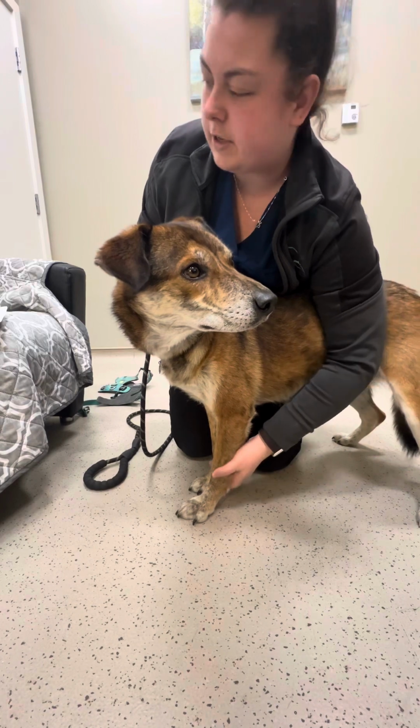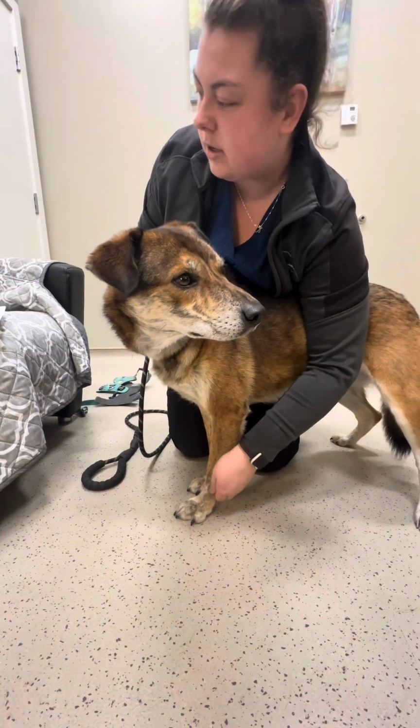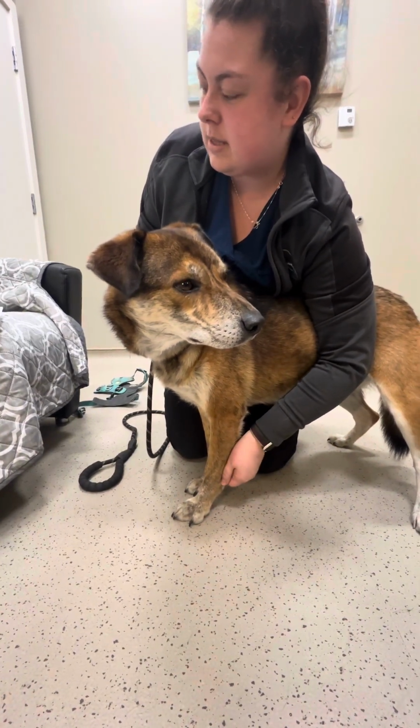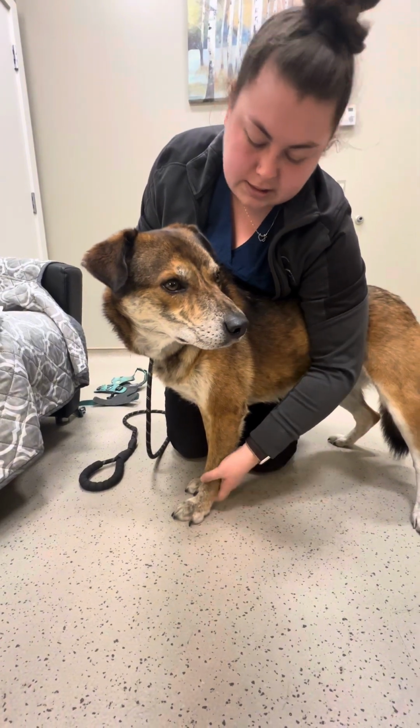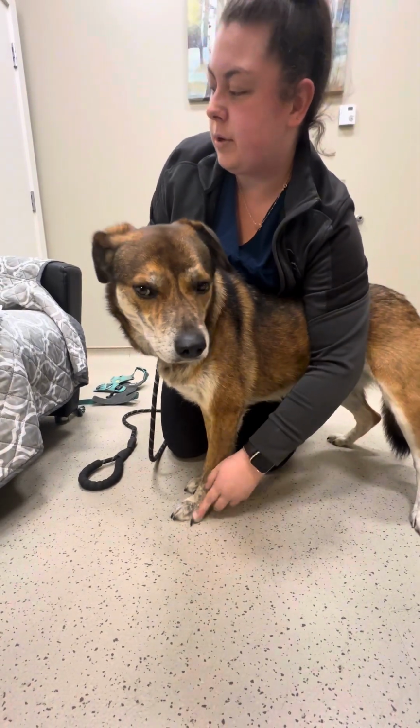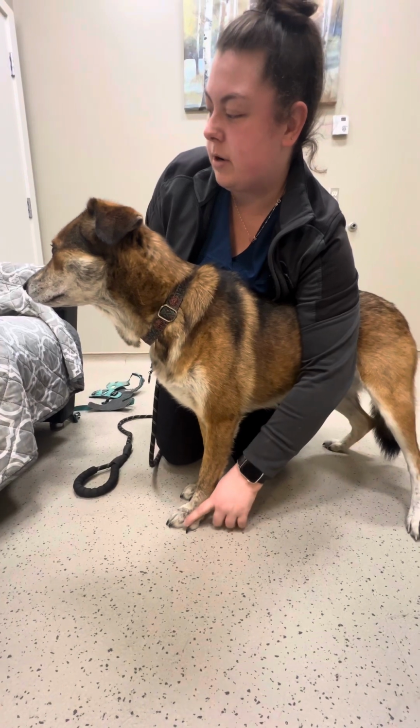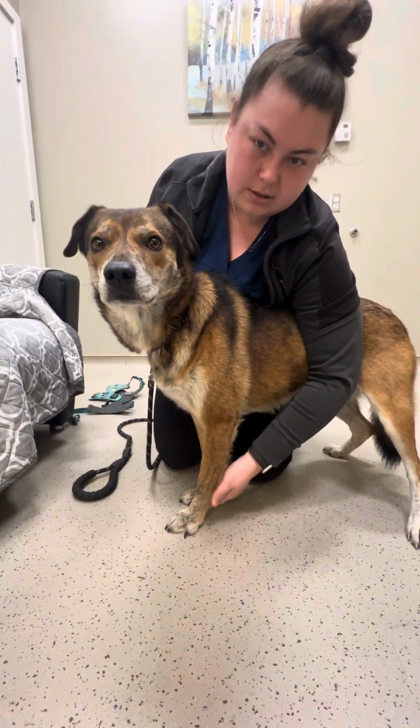There are 5 for a dog and a cat, which includes the dewclaw, and then there are 5 digits, and the smaller bones make up the digits. So there's the proximal, middle, and then the distal for each.